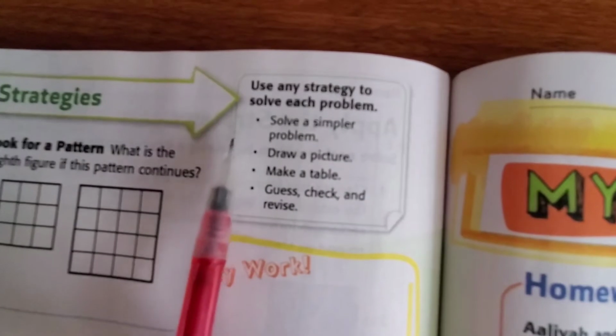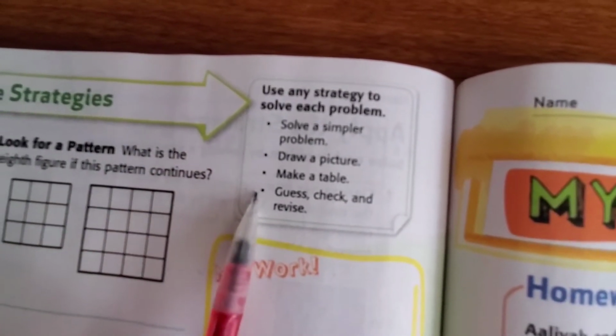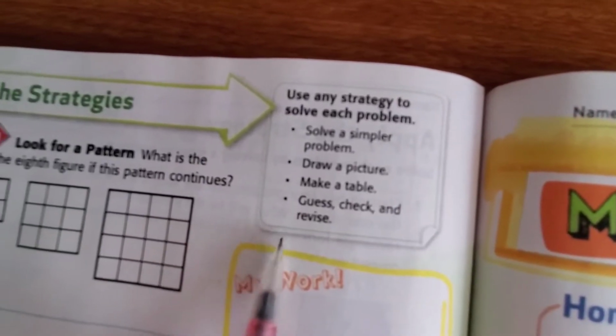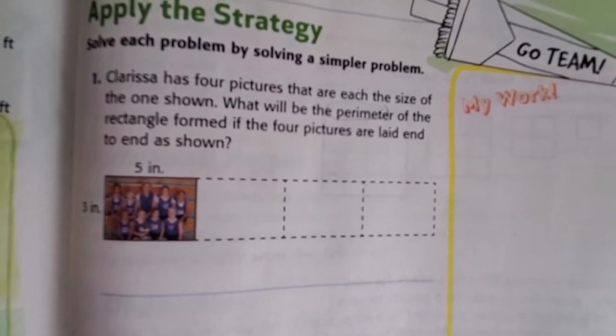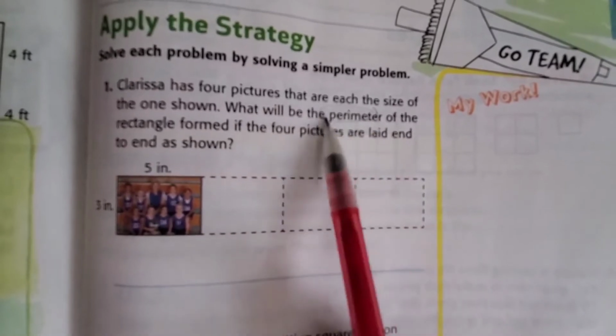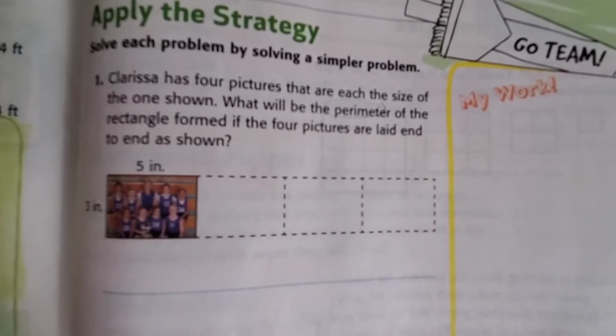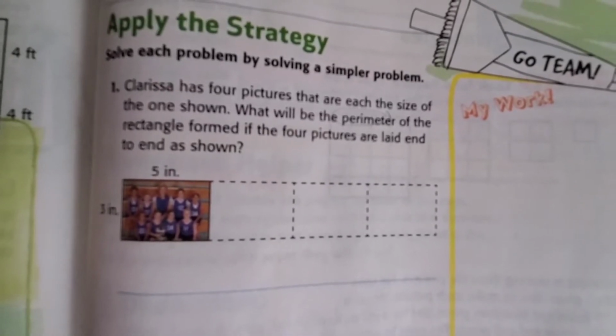Here are some other strategies you can use. You can solve a simpler problem, you can draw a picture, make a table, you can guess, check, and revise. All right, so let's go over number 1. It says Clarissa has 4 pictures that are each the size of the one shown. What will be the perimeter of the rectangle formed if the 4 pictures are laid end to end as shown?